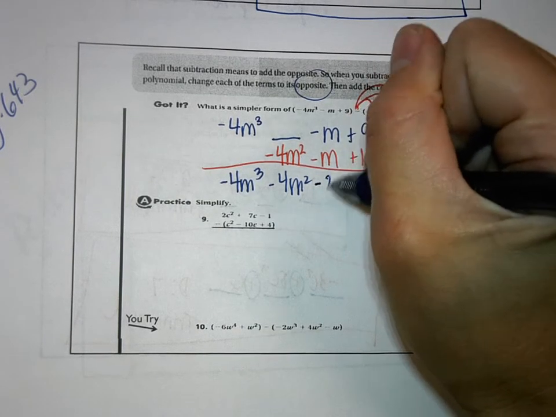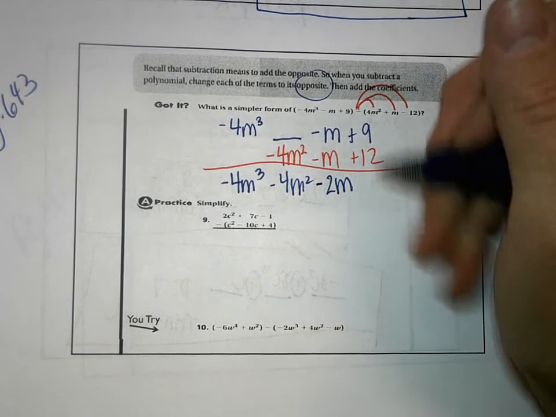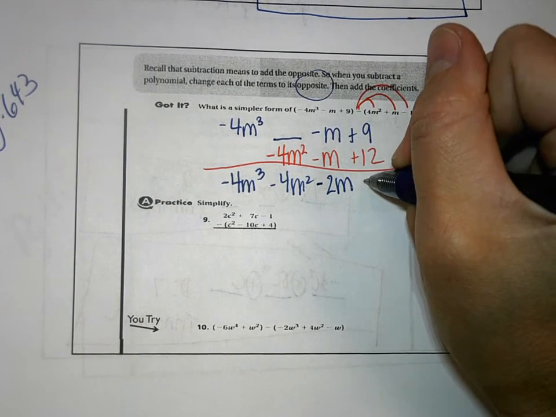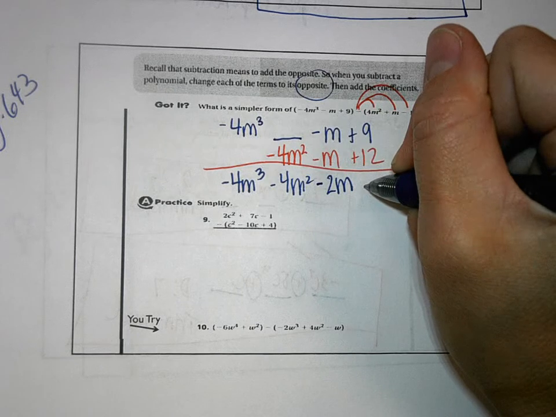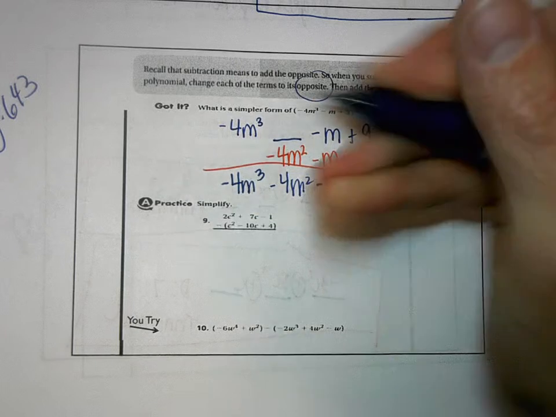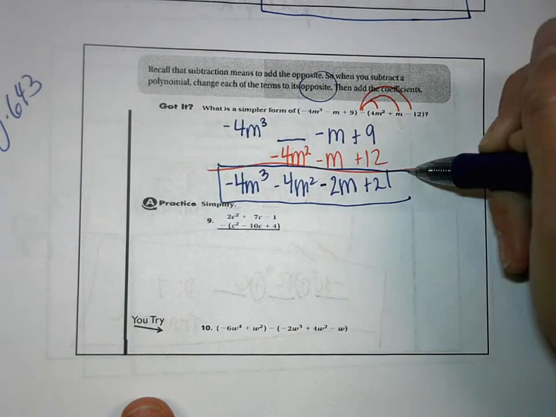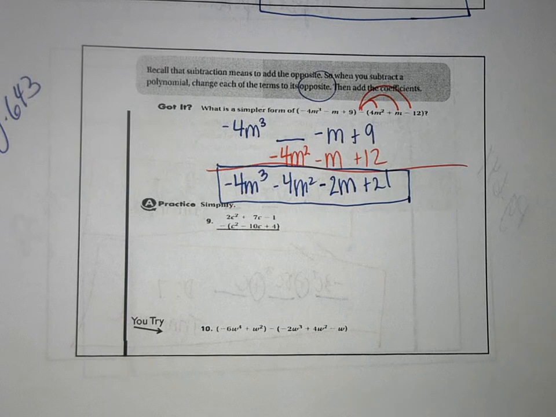Negative 2m. And then 9 and 12 makes, what does 9 and 12? It does make 21. That would be the correct answer for that one. Okay. Any questions?